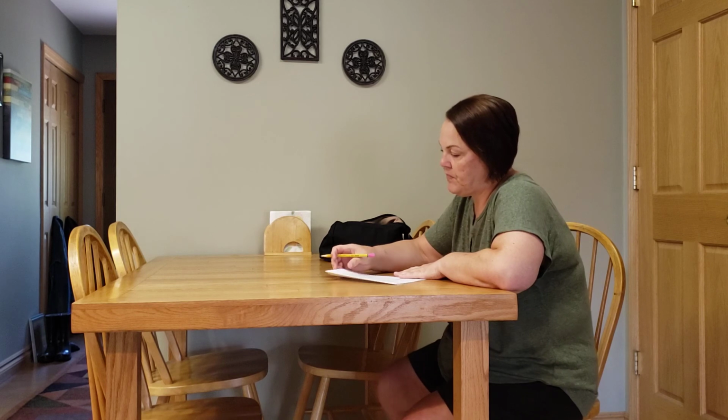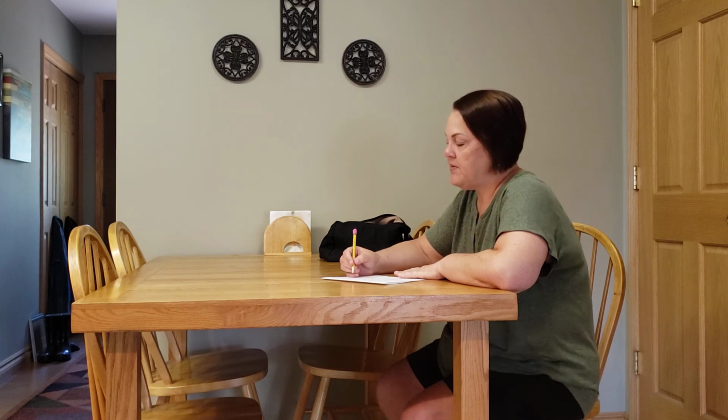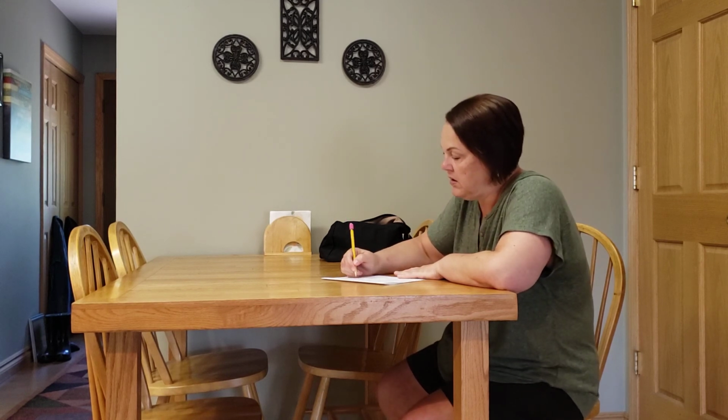First syllable sill, the Y takes on a vowel sound, in, and the last syllable is der, so it would be cylinder. Cylinder, that sounds much better.